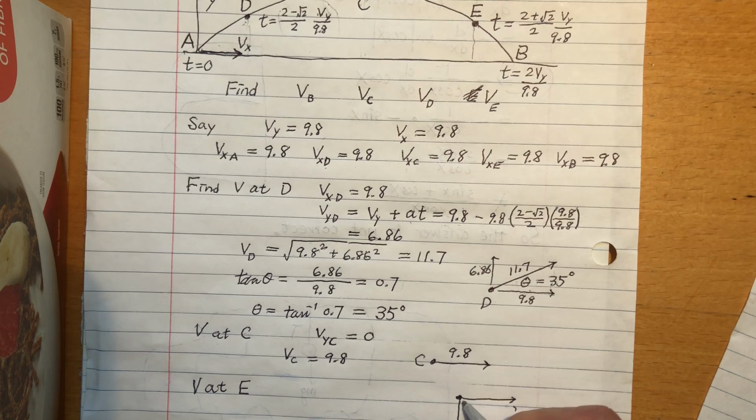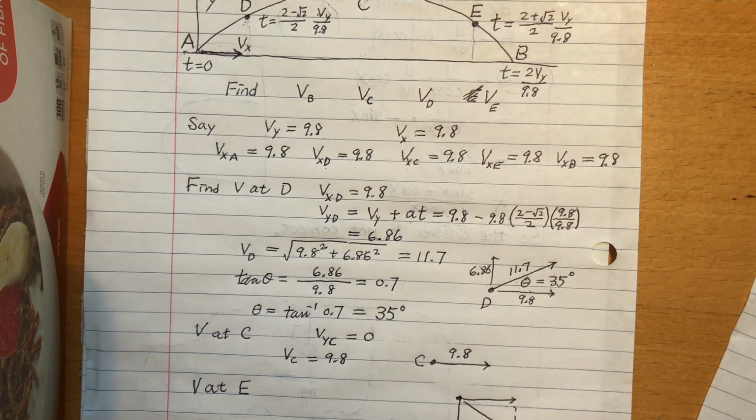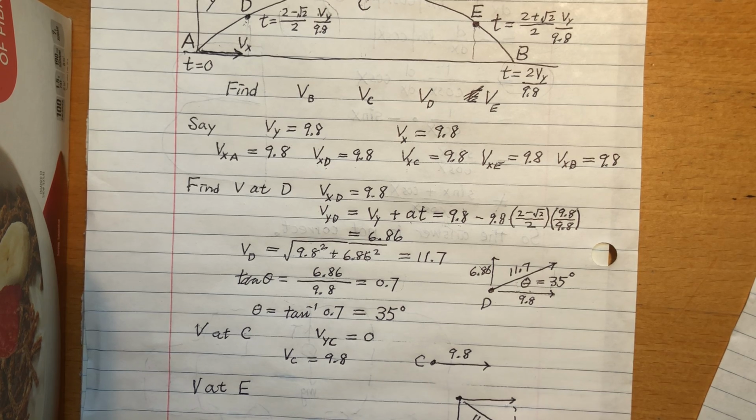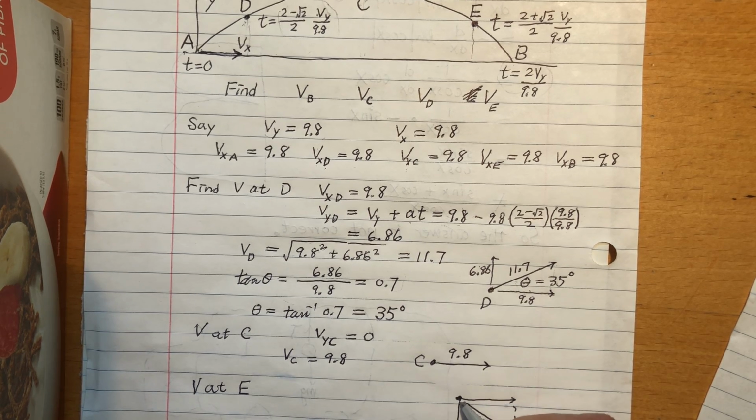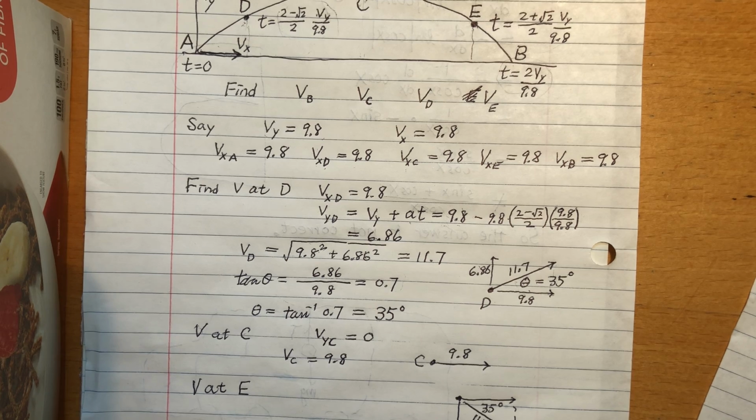At point E, it is this. Symmetrical, so this is 11.7. And this angle is 35 degrees. You don't need to repeat the calculation. Just use your physical concepts. This is symmetrical with respect to that, except one is up, the other one is down.